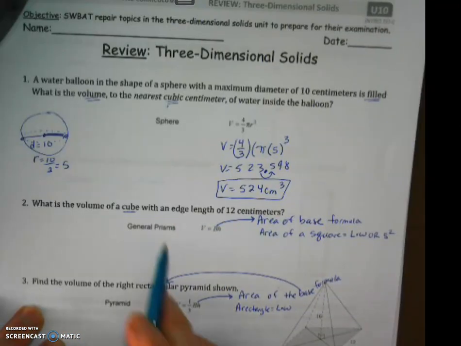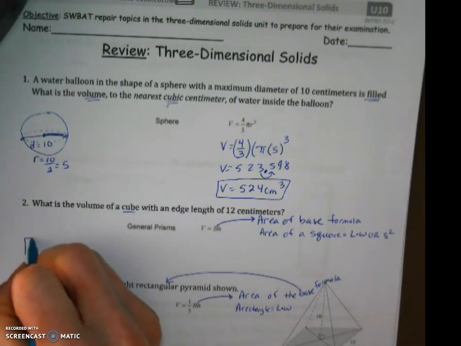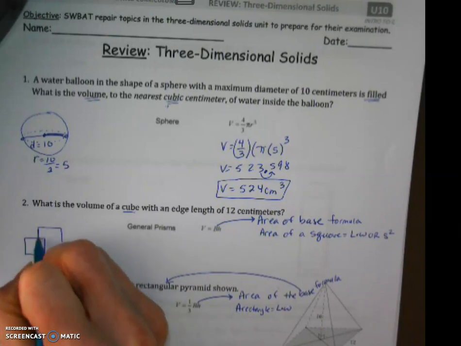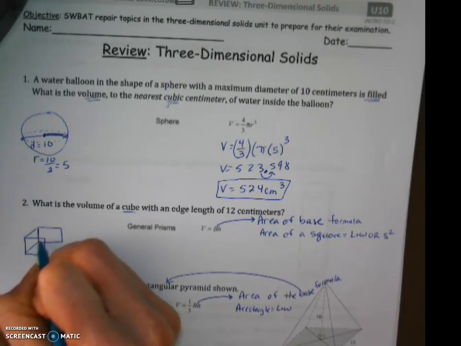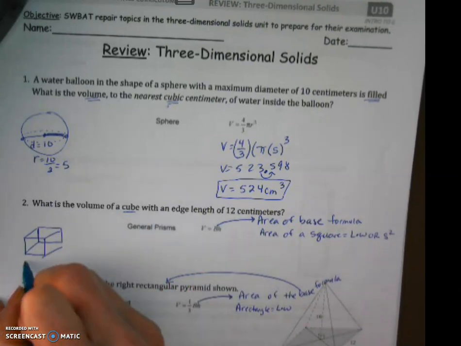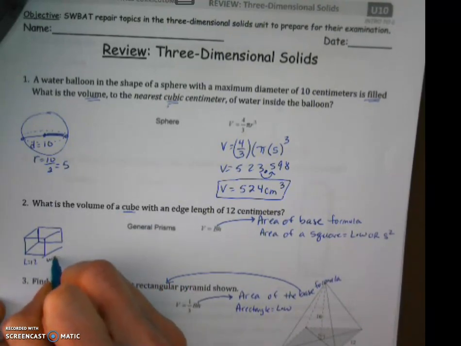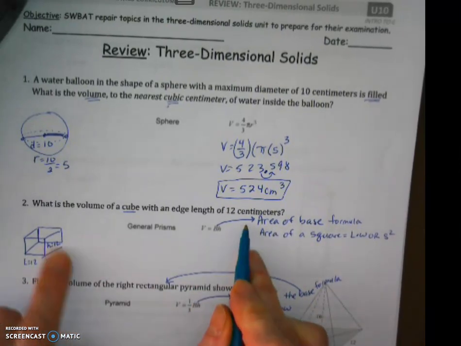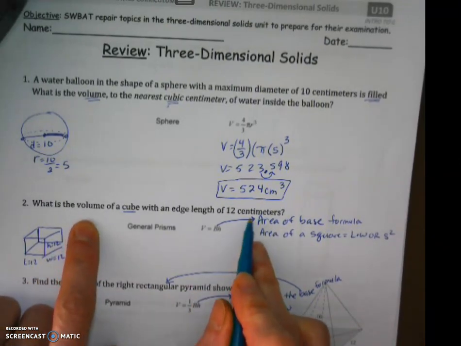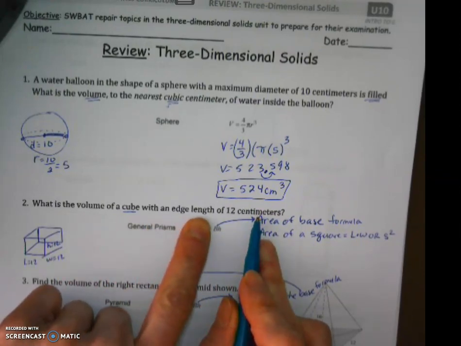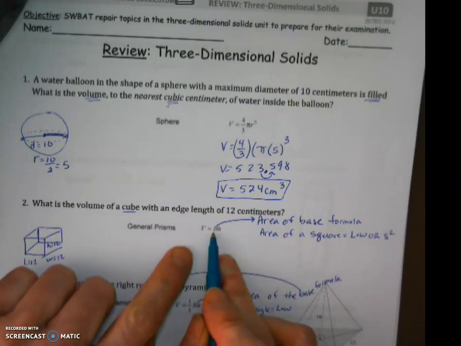The next one says, what is the volume of a cube? Well, a cube is actually a square, a three-dimensional square. So the base of a cube is a square, which means all the sides are congruent. It says one of the edges is 12. So the length is 12, the width is 12, and the height is 12. So it says, what is the volume of the cube with edge length of 12 centimeters. Okay, so they gave you the formula.